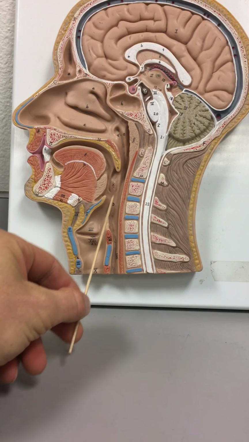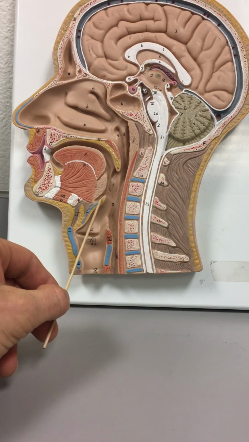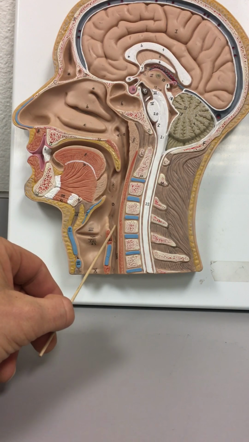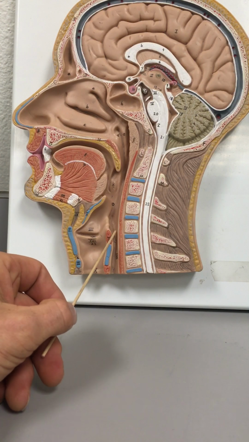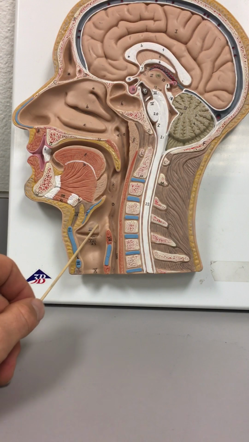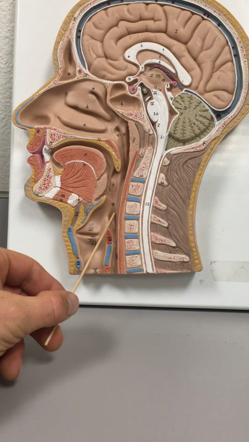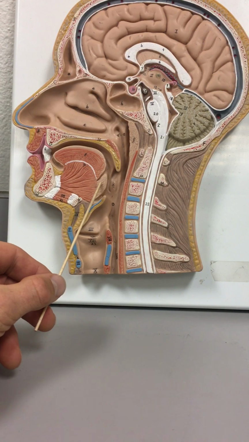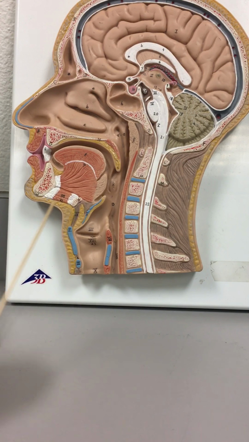This region right here, behind the oral cavity, would be the oropharynx. This region of the pharynx behind the larynx would be called the laryngopharynx, right? And then we get down to the esophagus, or the larynx. Okay, so in the oropharynx, we're going to see two tonsils. We see the lingual tonsils and the palatine tonsils, right?